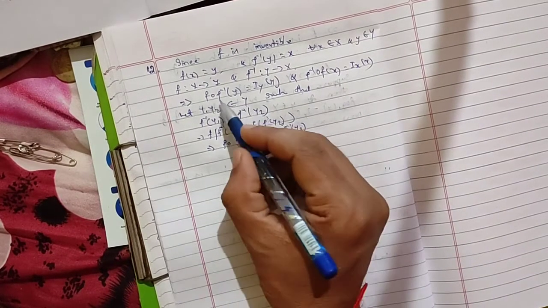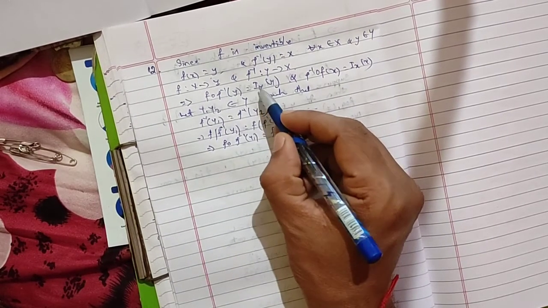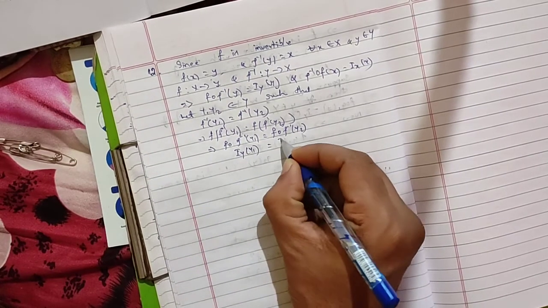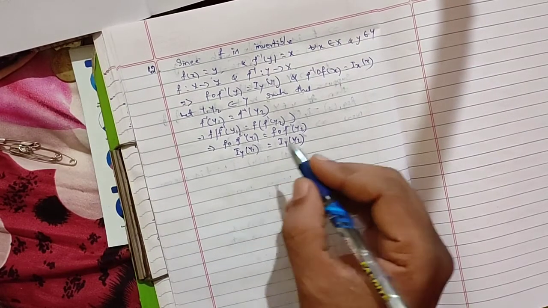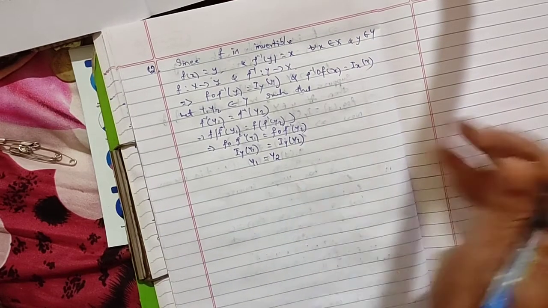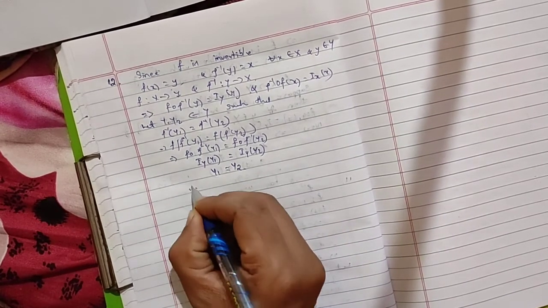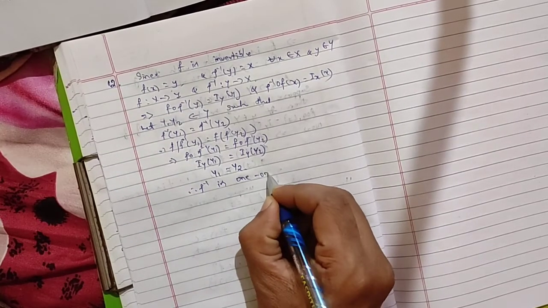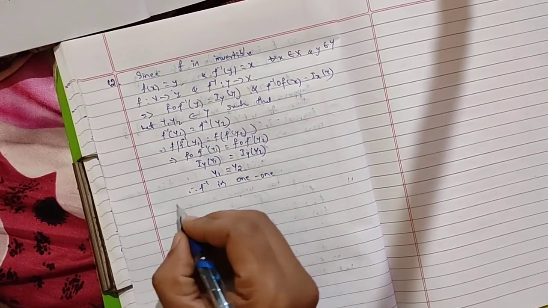Now f of f inverse of y can be written as I_Y of y. So I am writing I_Y of y1 equals I_Y of y2. I_Y is common, so I can write y1 equals y2. So y1 equals y2 means that f inverse is 1-1. Yes, it is 1-1. Now we have to check whether it is onto or not.